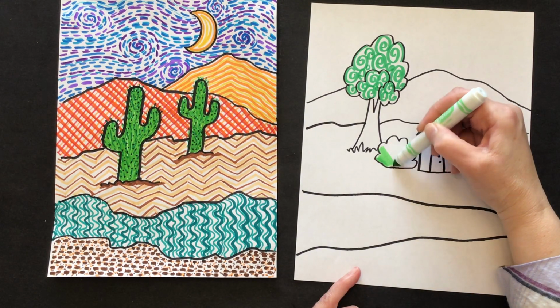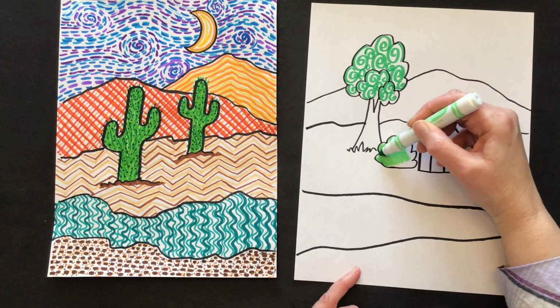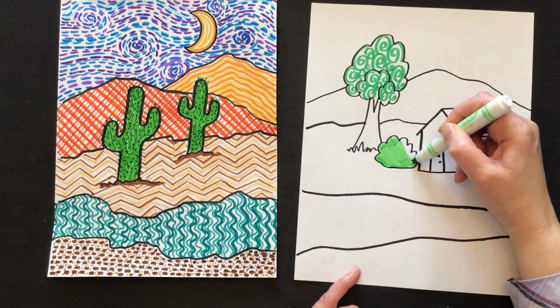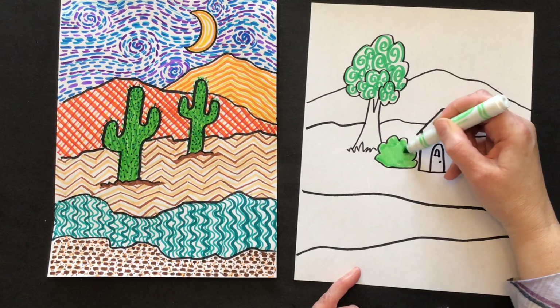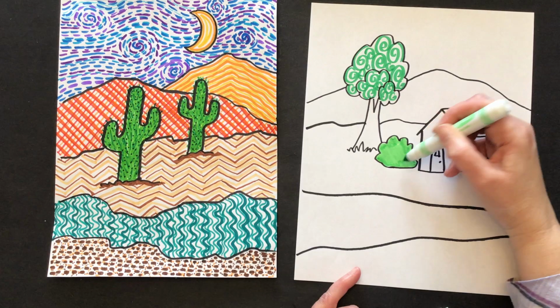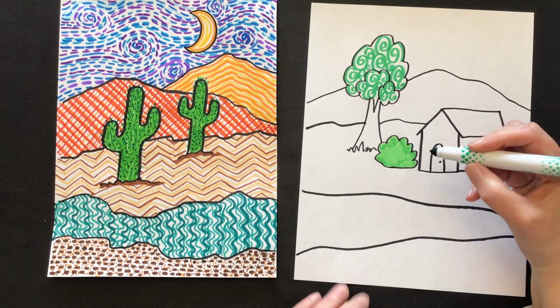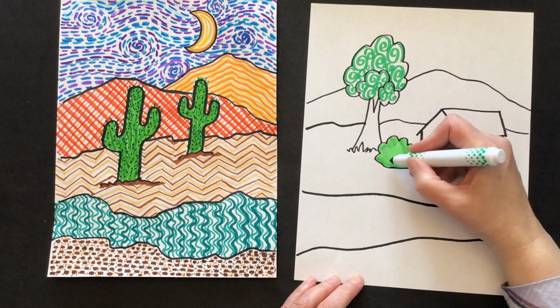I'm going to color this in with a light green. So this is going to be the background. And so then this way, I'm using color as well. So now this looks very smooth. Smooth is a texture, but that's not really the way I want my bush to look. I want it to look like it has some other kind of texture in it. I don't want it to look smooth.